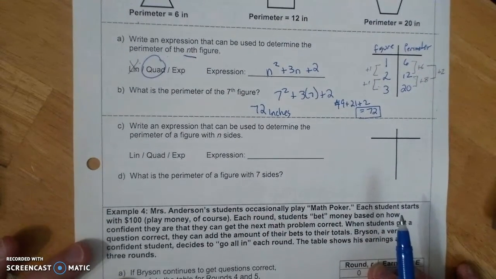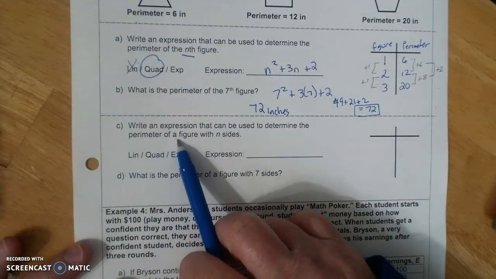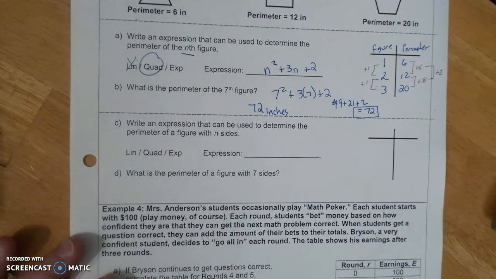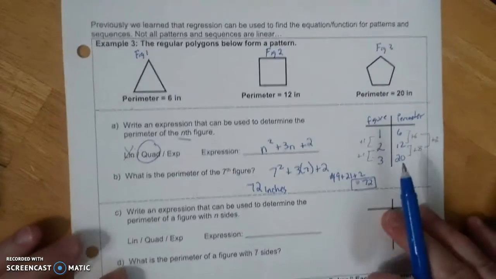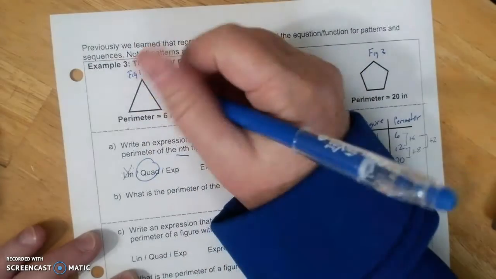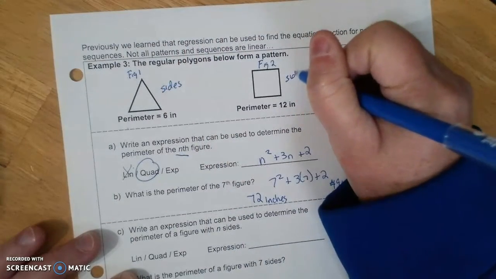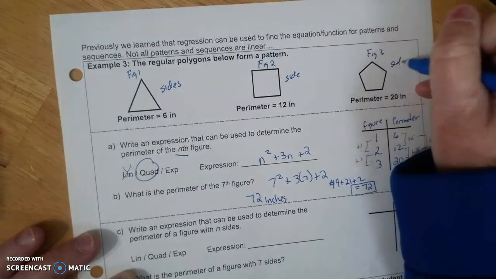Okay, write an expression that can be used to determine the perimeter of a figure with n sides. So instead of doing figure 1, figure 2, figure 3, we're now going to do sides. A side of 3, a side of 4, and a side of 5.